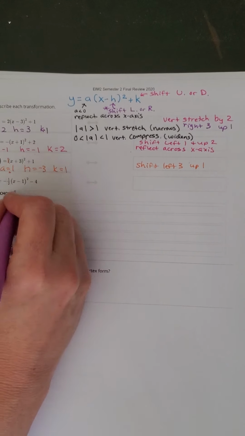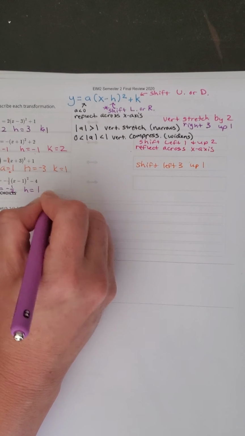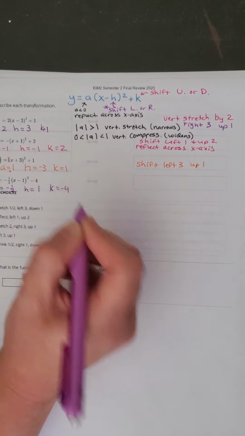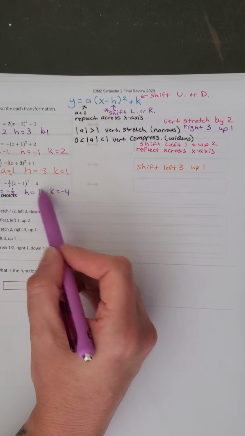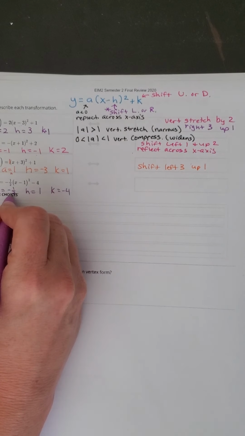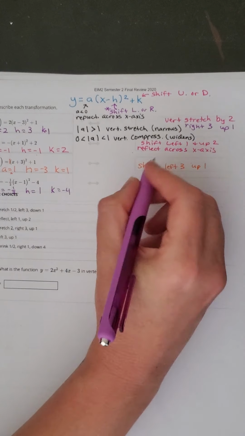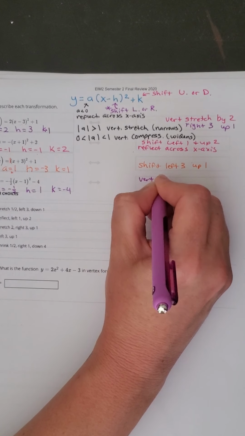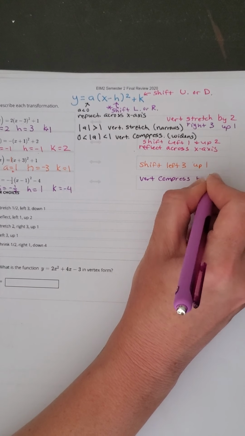And then finally, A is negative 1/2, H is 1, and K is negative 4. Remember, the sign on K is always the correct sign. The sign on H is always backwards. So since A is between 0 and 1, absolute value, right? It's going to be a vertical compression. So vertical compression by 1/2.